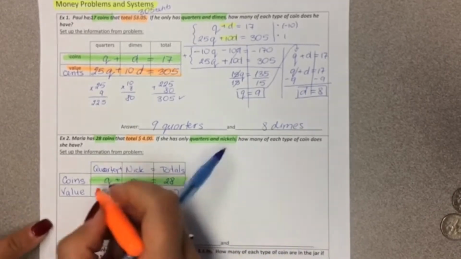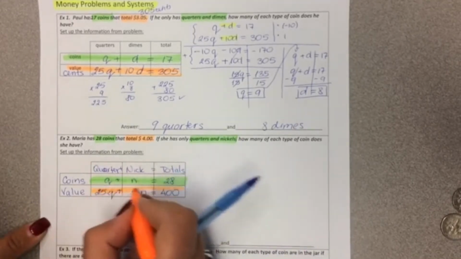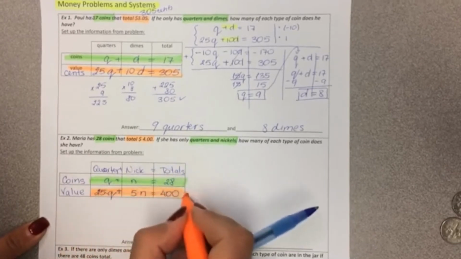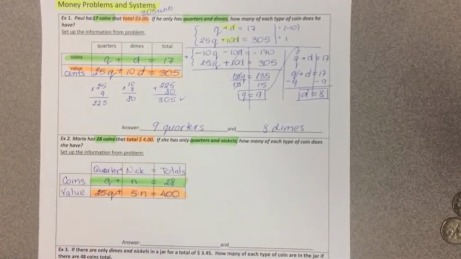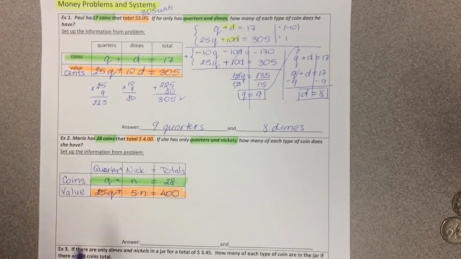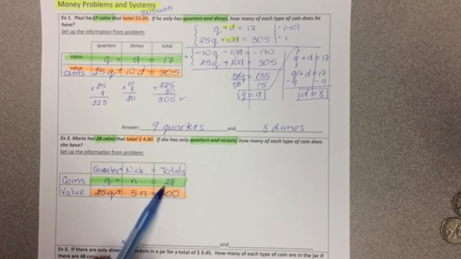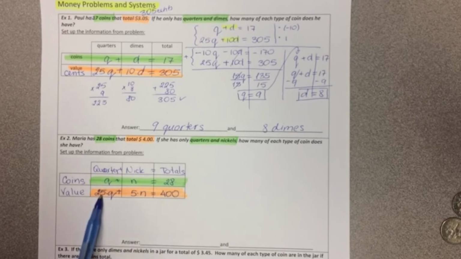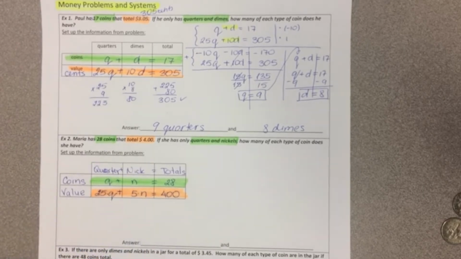Then we're going to solve this equation. So we have two variables, Q and N, and we're going to have to solve for the number of quarters and the number of nickels. How many quarters and how many nickels she has for the total of 28 coins of the value of each. 25 times the number of quarters plus 5 times the number of nickels for the total of 400 cents.